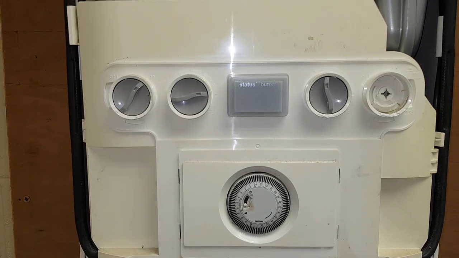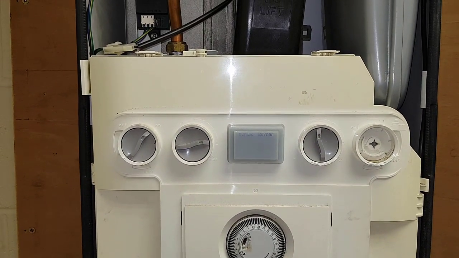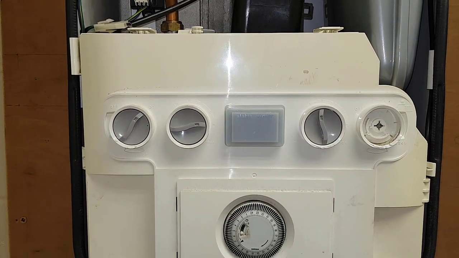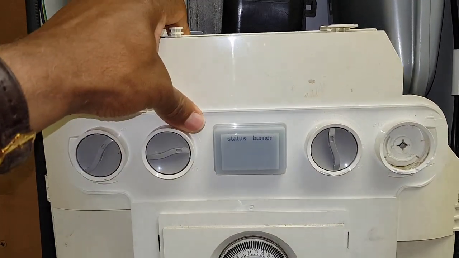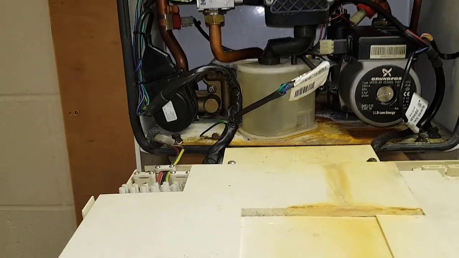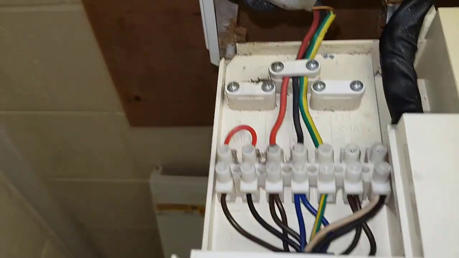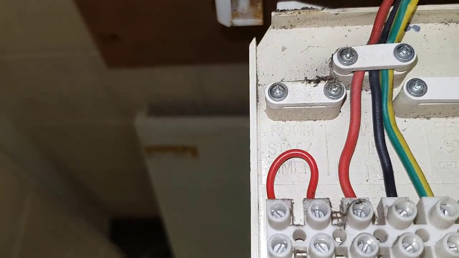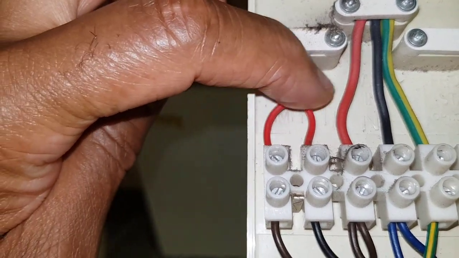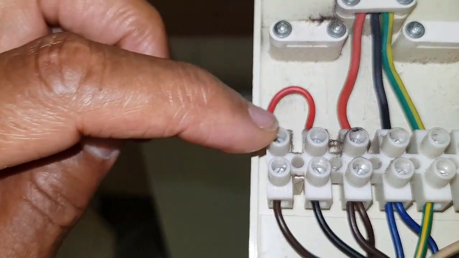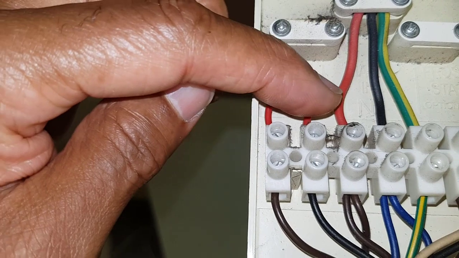So what we're going to do now, we're going to look at the PCB. We'll basically take the cover down, and if this was wired to the room thermostat, it would be wired here like this. So you'd have the cables coming in here.